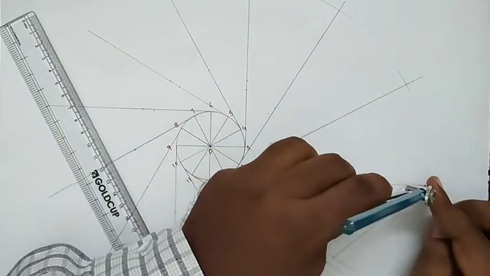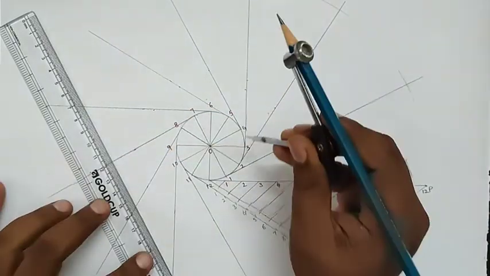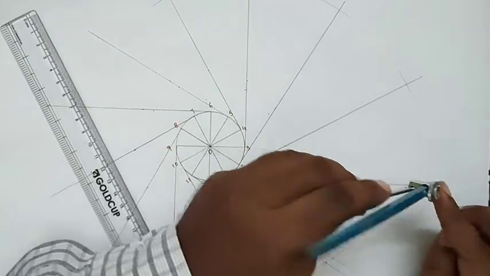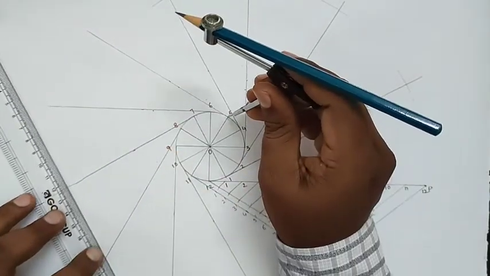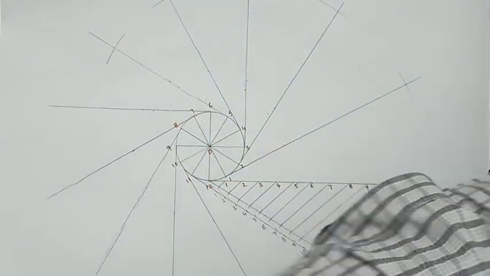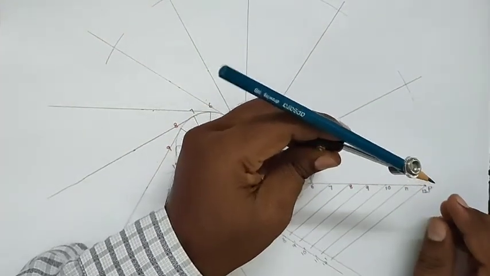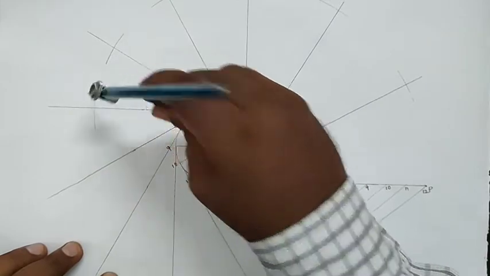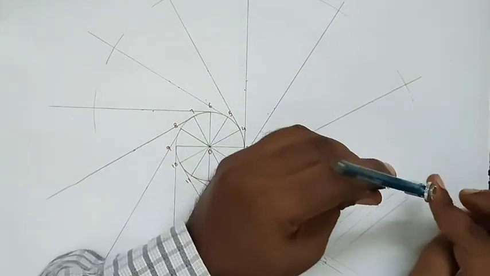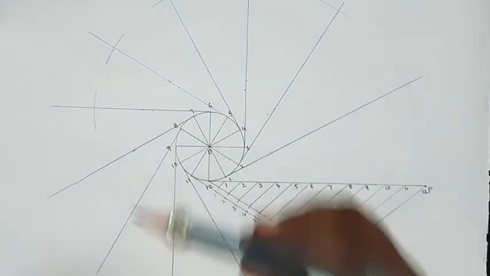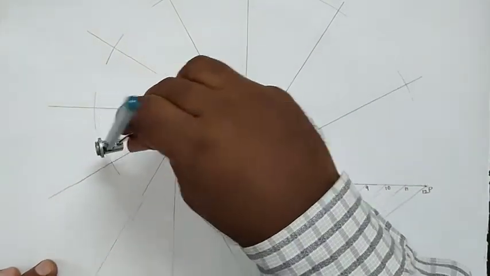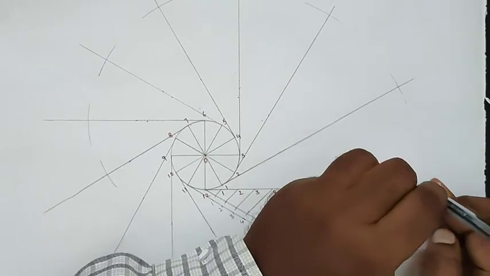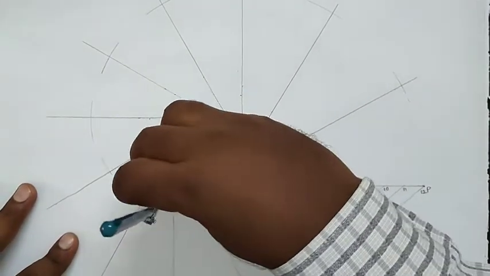4P as the radii. 4 as the center, draw the arc. 5P, measure 5P line length. 5 as the center, draw the arc. 6P, measure 6P line length. 6 as the center, draw the arc. 7P line length, measure. 7 as the center, draw the arc. 8P, measure. 8 as the center, draw the arc.